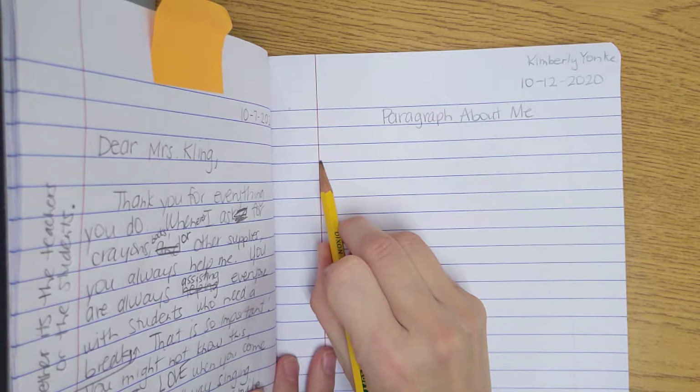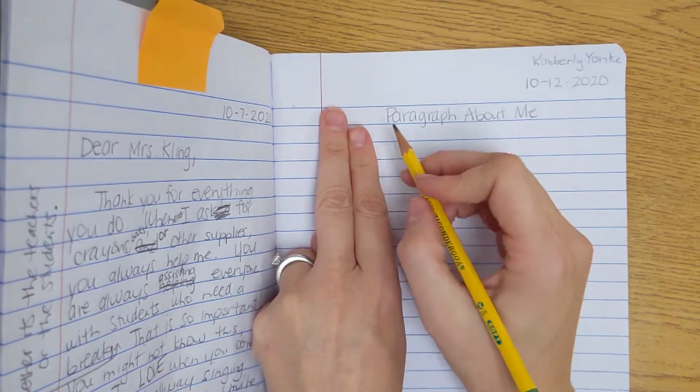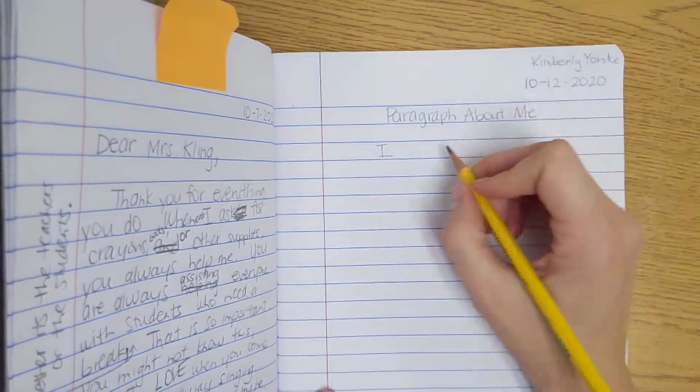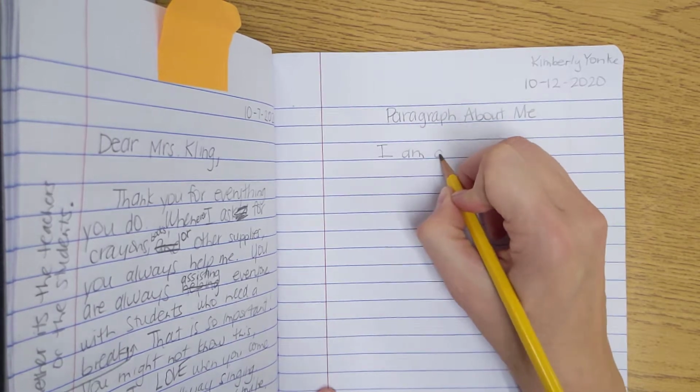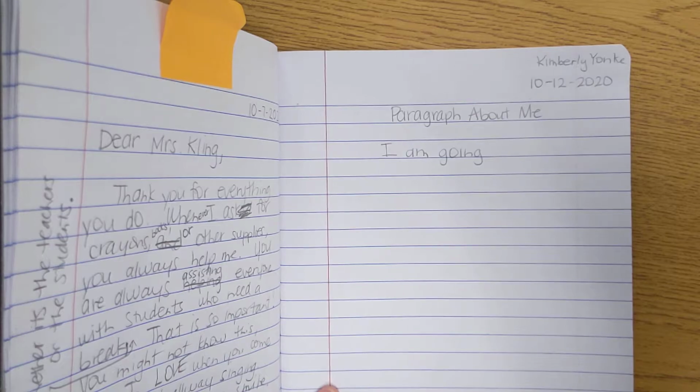But we start with that indent. So we're going to take like a finger space or maybe like a 2-finger space and then start our word away from that red or pink line. I am going to tell you all about me, myself.